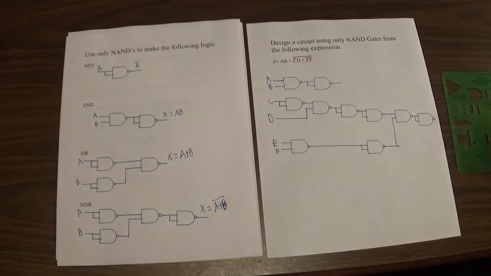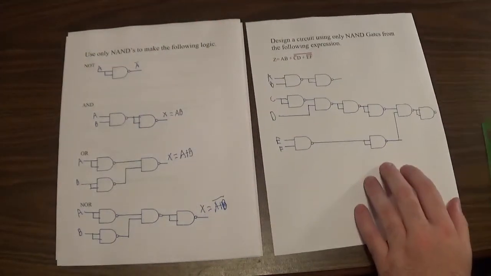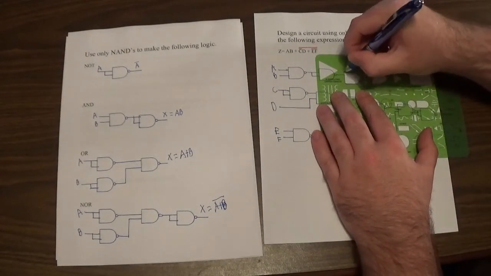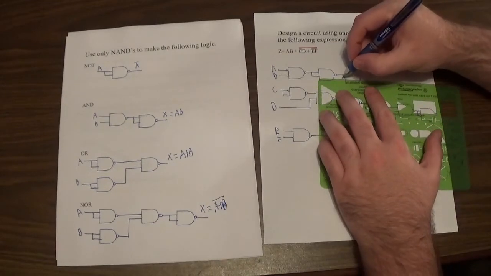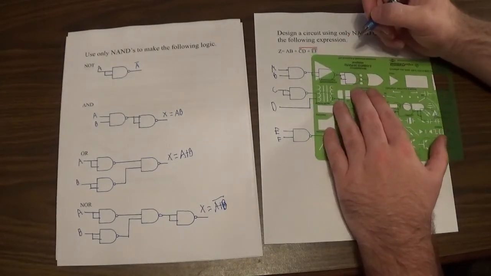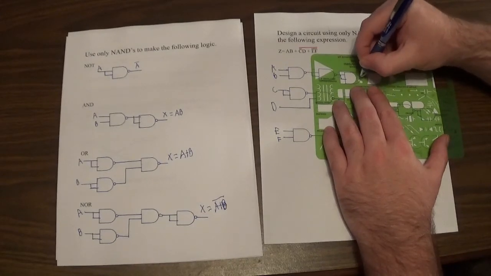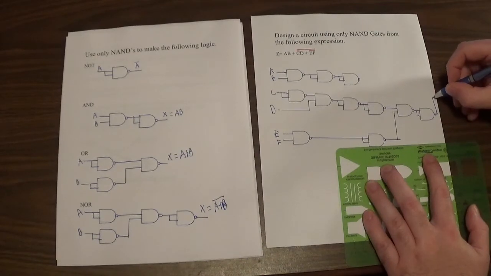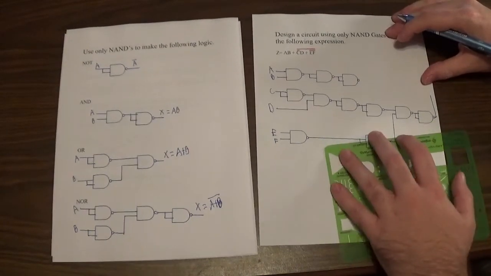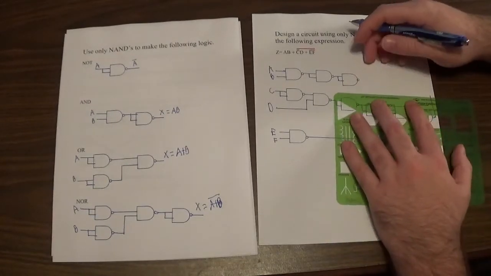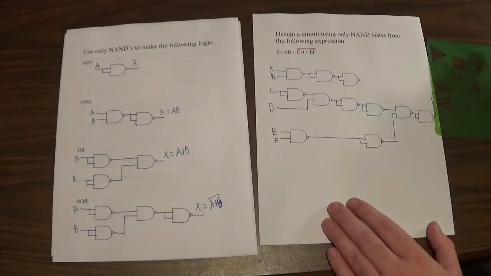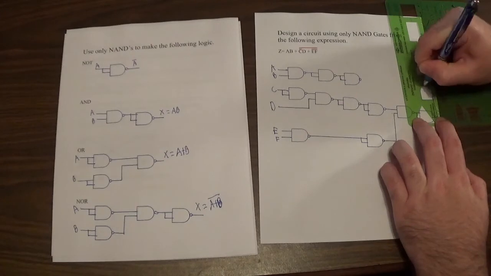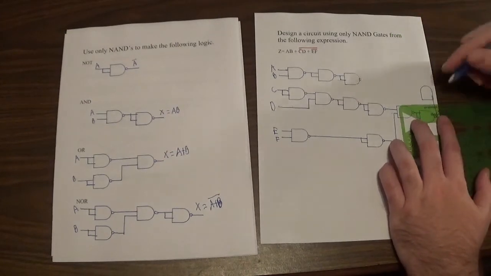So to do that, I have to invert the inputs. So that means this AND gets inverted. And the output of this, figure out how I want to draw that. This output here gets inverted. Draw this one sideways.